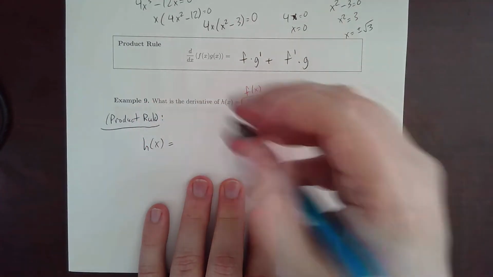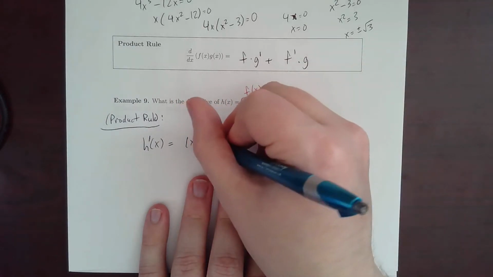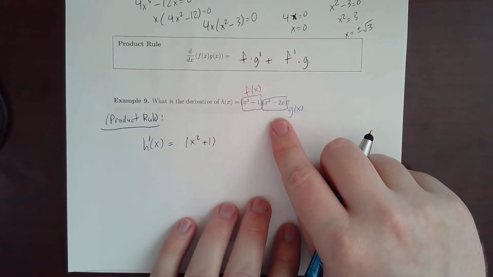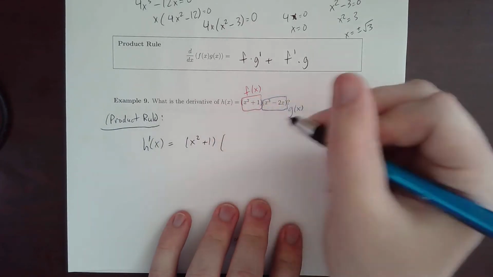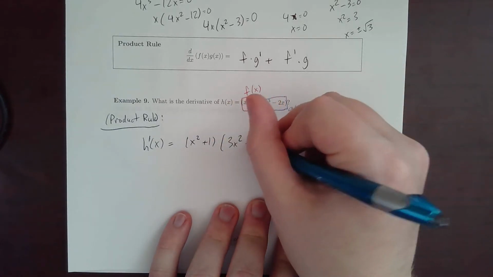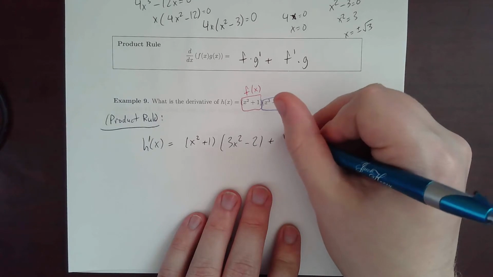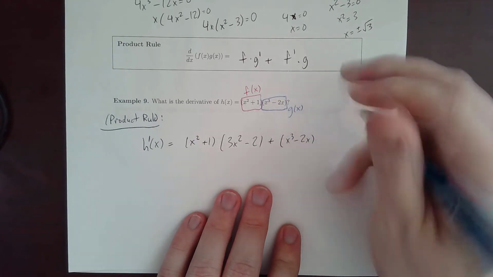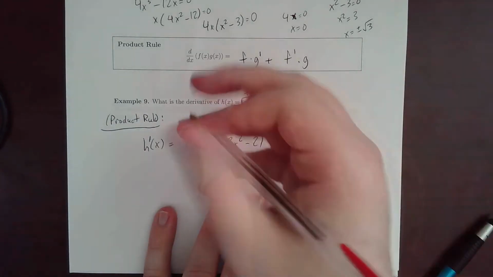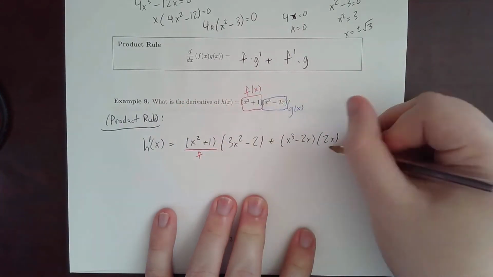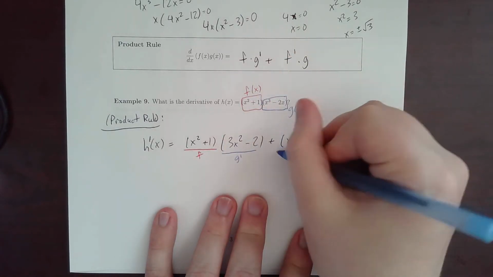So it'll be the first, so it'll be x squared plus 1 times the derivative of the second. And so the derivative of x cubed minus 2x will be 3x squared minus 2, plus the second one, so x cubed minus 2x, times the derivative of the first one, so just 2x. So just to point out what each of these are, this is f, this is f prime, this is g prime, and this is g.